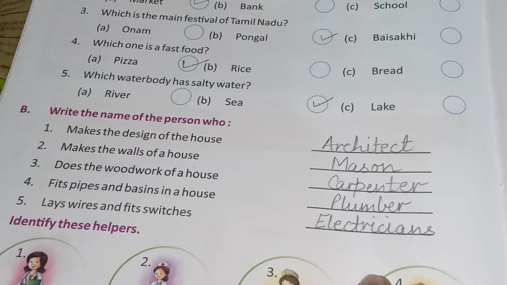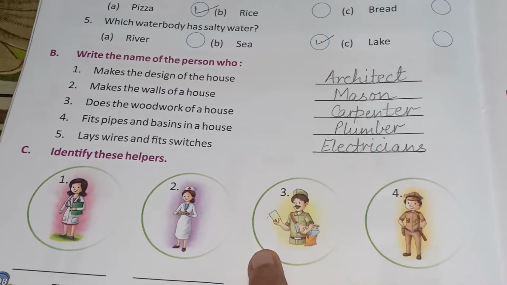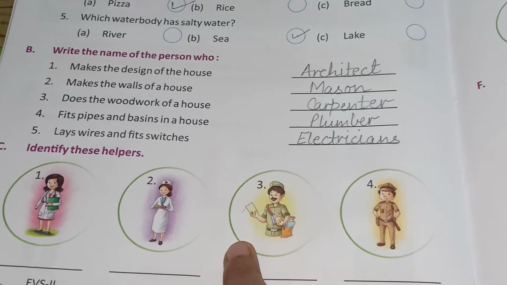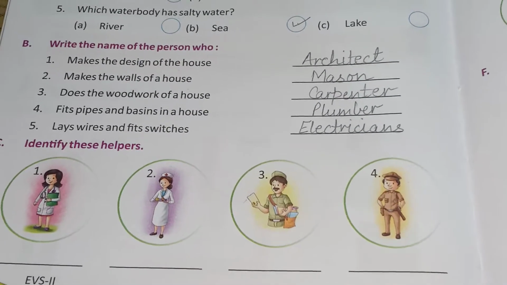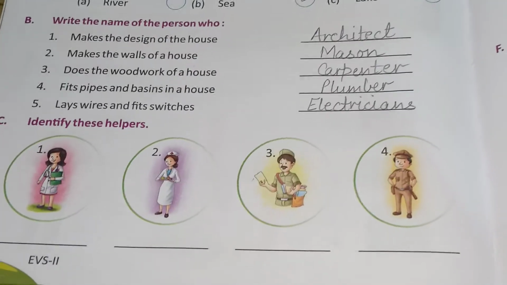Is that clear? Now coming to the third part, that is the C part. Today we are going to do only A, B and C part, and tomorrow we will complete D, E and F part of test paper 1. Is that clear? So coming to the C part, identify these helpers.